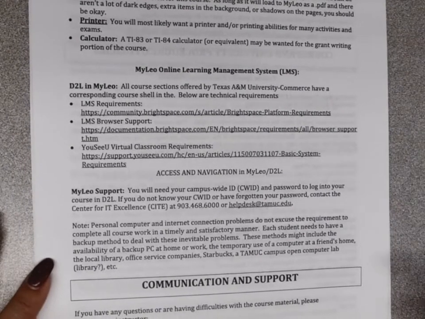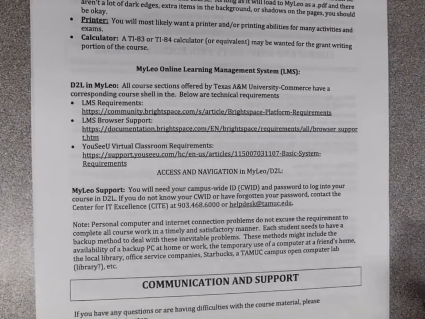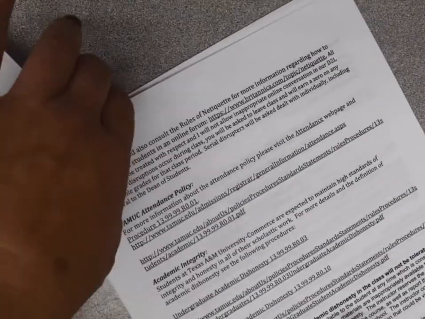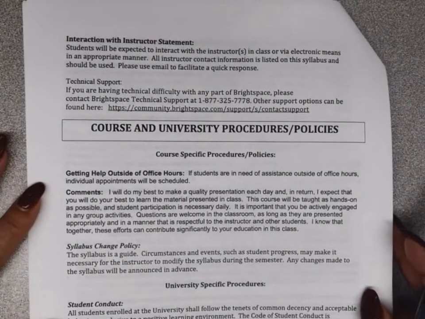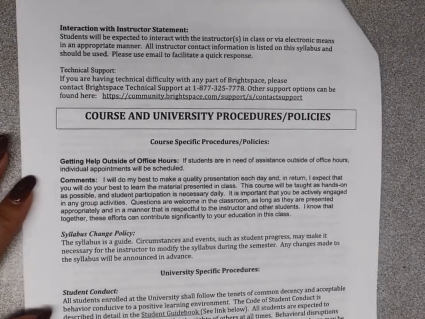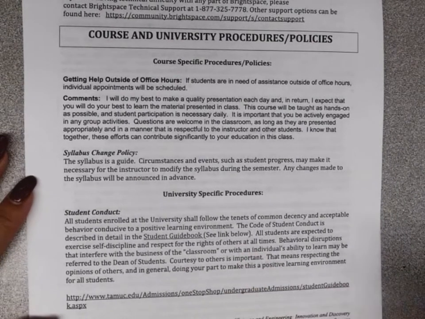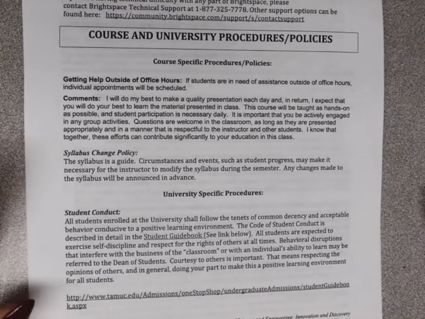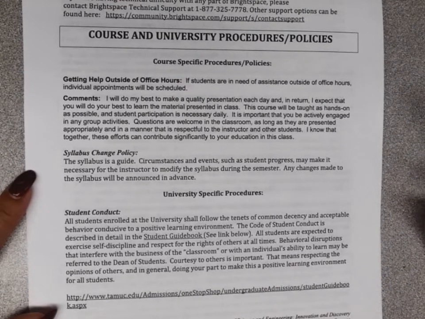All of our stuff will be loaded into D2L, and you can read through that stuff about navigating. So this is the back of the third page, page 6. And I did not put page numbers on this thing, dang it. Email is the best way to get a hold of me. And then here's all the stuff that's just the legalese, so to speak, of the class.